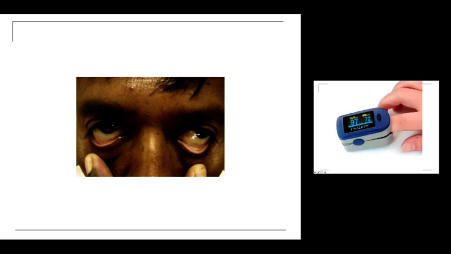You can also pull down the eye and look at the palpebral rim, which is in here, and you can see that it all looks white and pale, another sign of anemia.